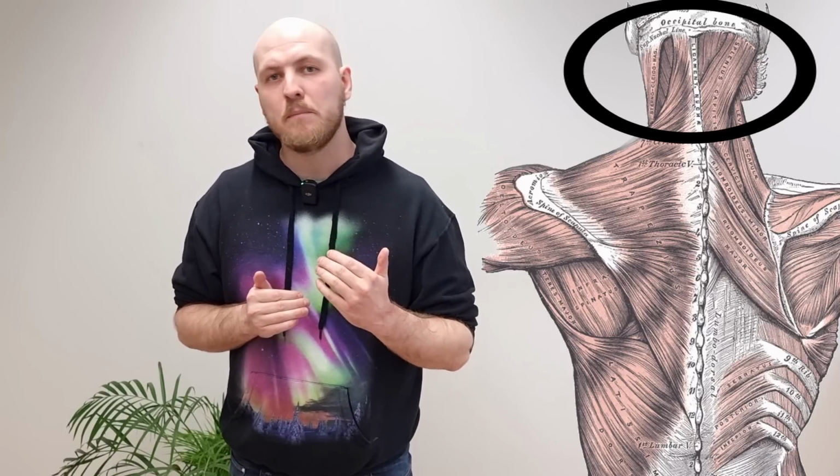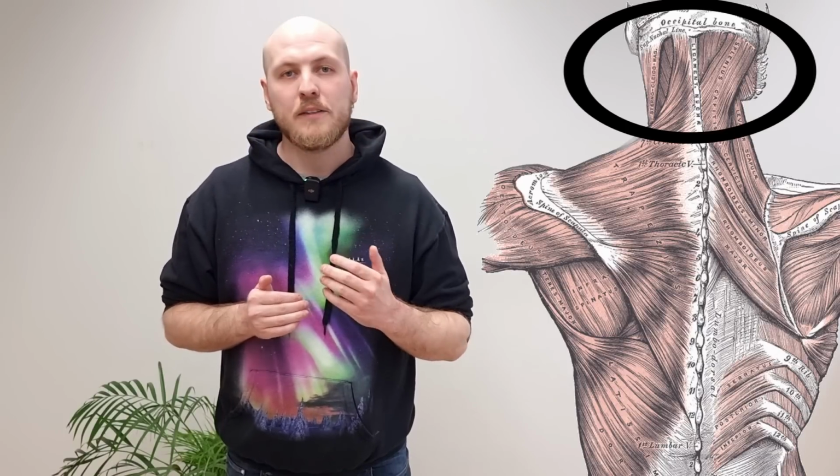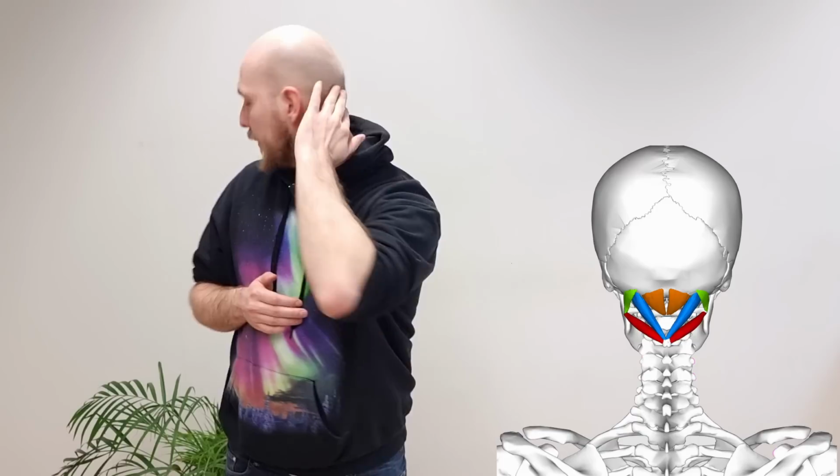So in the back of your head, in the occiput region, you have bigger surface muscles that move your head and your neck, and you have smaller muscles, suboccipital muscles, that do a little movement in the upper cervical part of your neck, so up here.